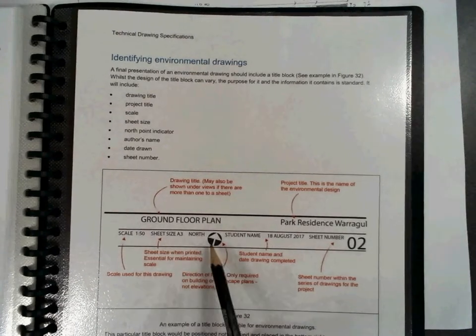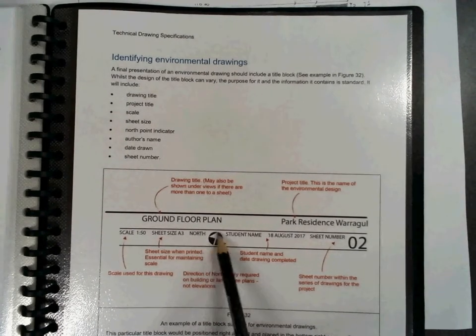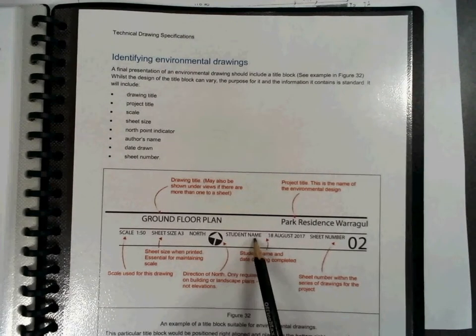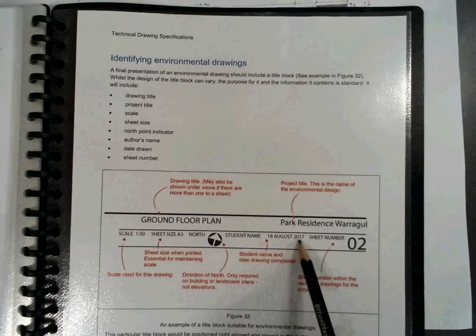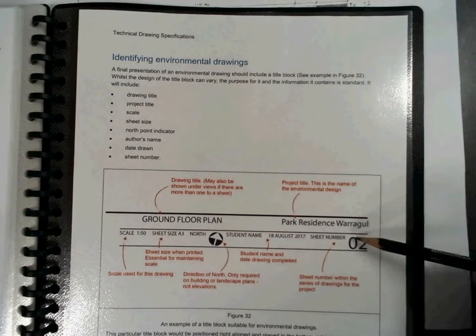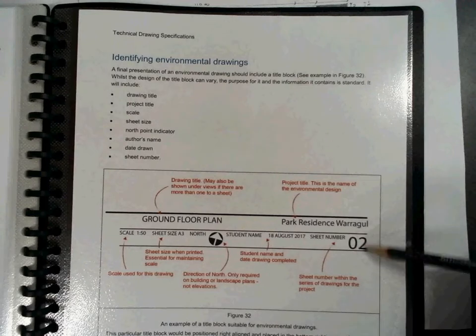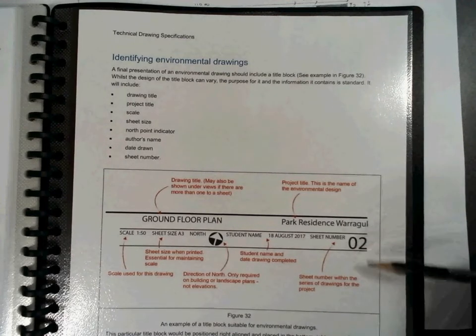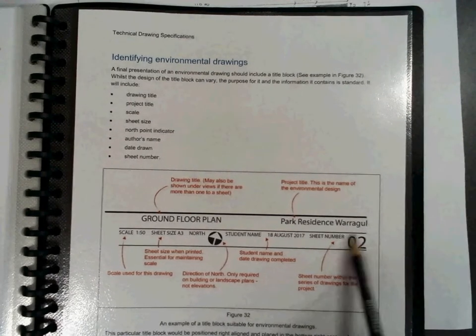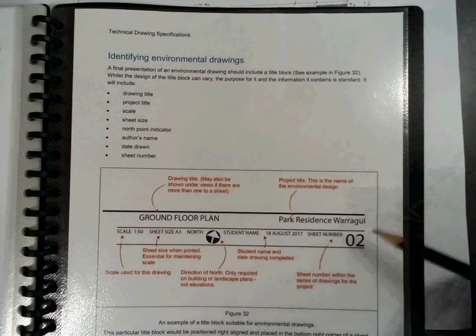You must have the word north, and you must use this symbol here. Then student name, the date, sheet number, and however many sheets you use for a floor plan, you'd always start with 01, and then 02 and 03, depending on how many sheets you use. We will only be using one sheet, so you'll only have 01.